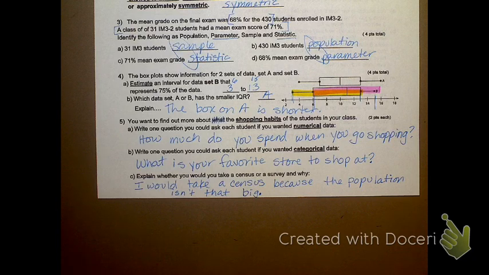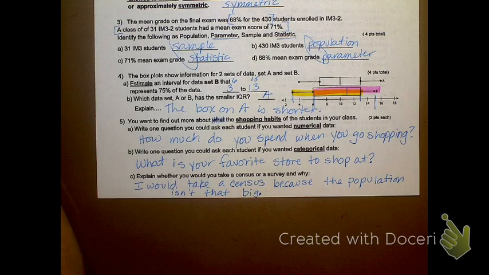Remember when we were talking about quality control stuff? Okay. Any questions about the front side before I turn it over? Back side goes a lot faster. Yeah? All right.